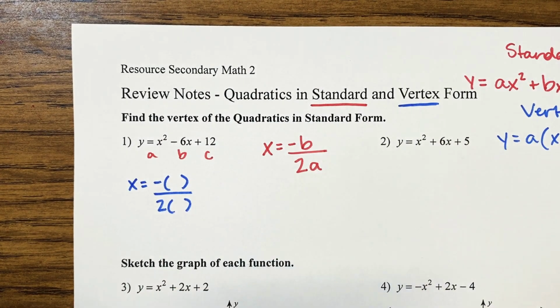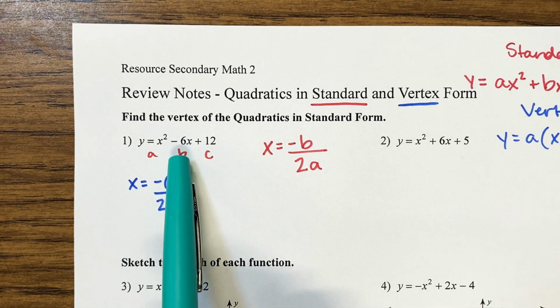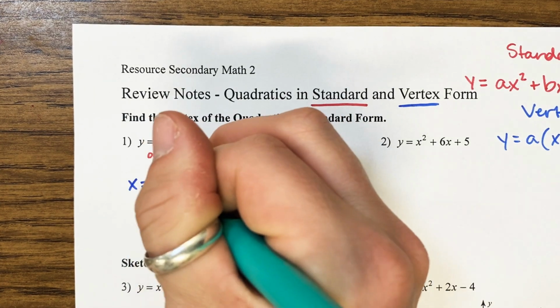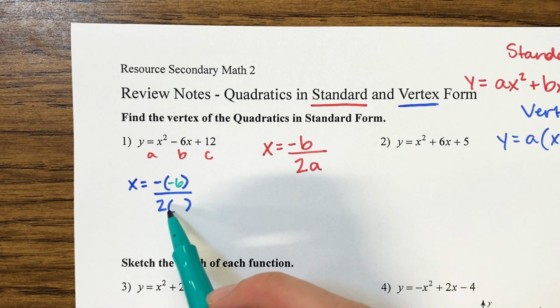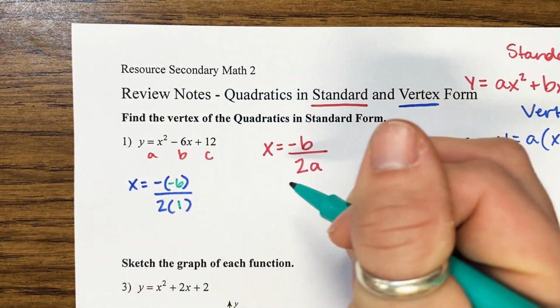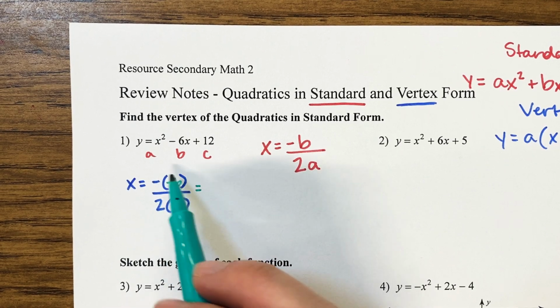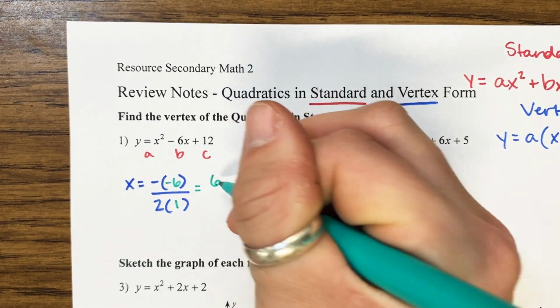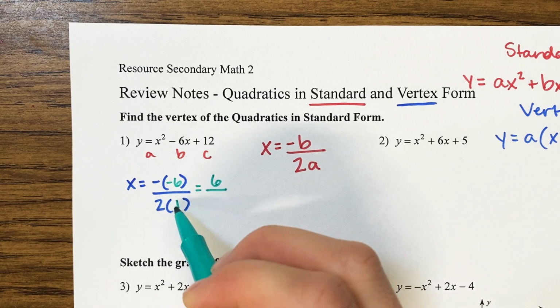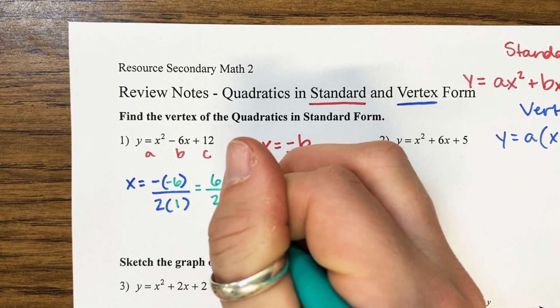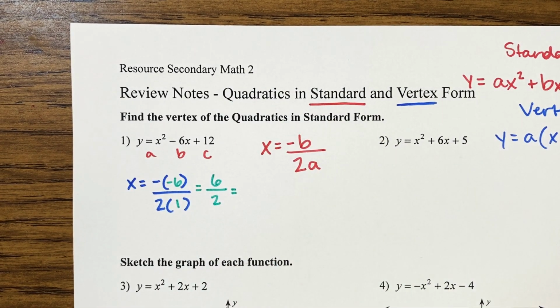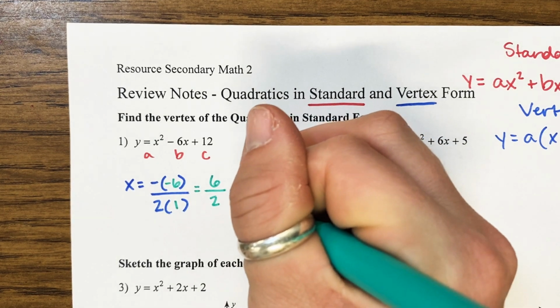Well, if b goes on top, what is my b? Negative 6. A goes on bottom, my a is 1. What happens when I have this double negative on top? It turns into a positive, so I have 6 over 2 times 1, which is just 2. What is 6 divided by 2? We get 3.